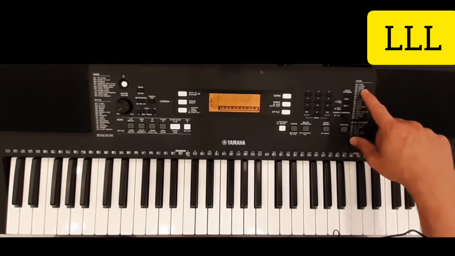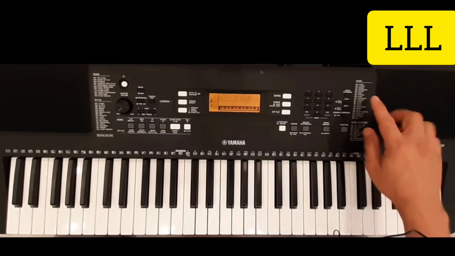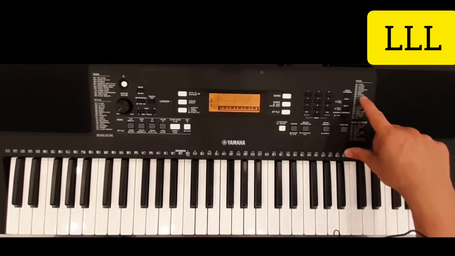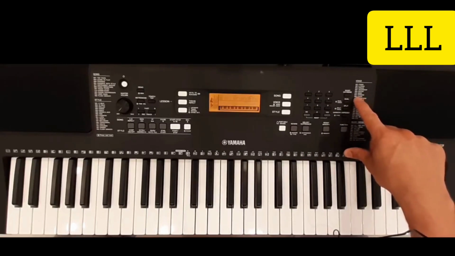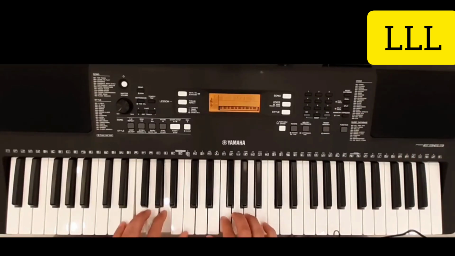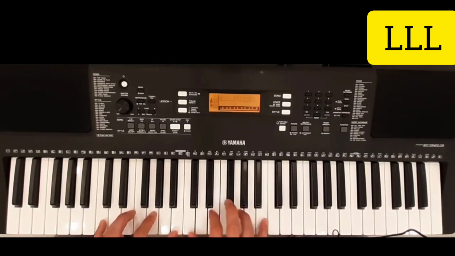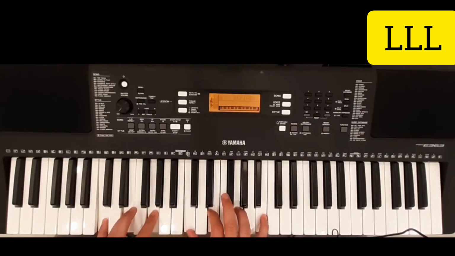Piano, organs, accordions, guitars, basses, violin, saxophone, and so on. Flutes. Let's say we want a violin. For violin, in English, it's strings. 54 is the first violin. I'm selecting it. You see, the sound is accordingly a violin.